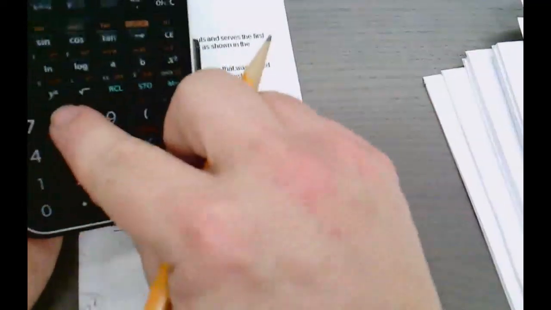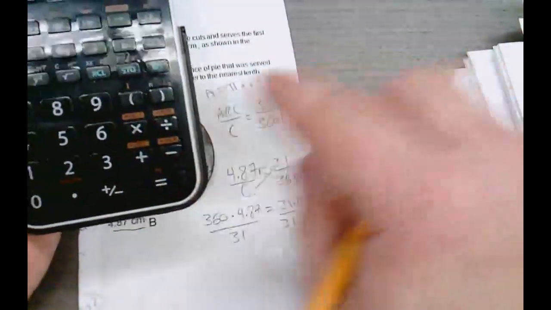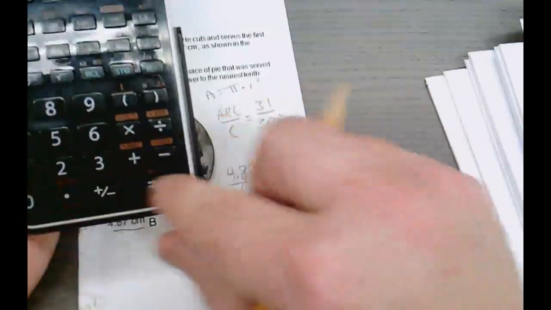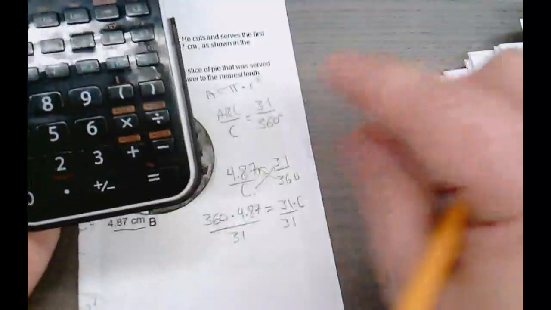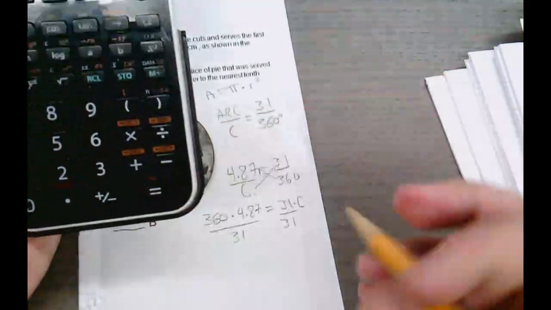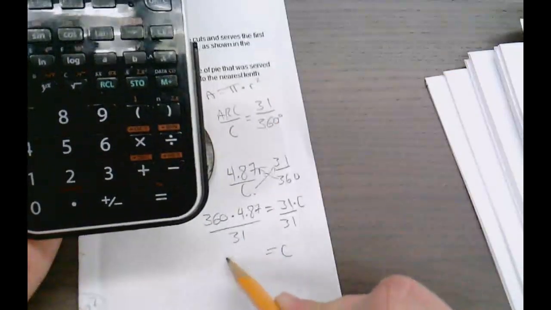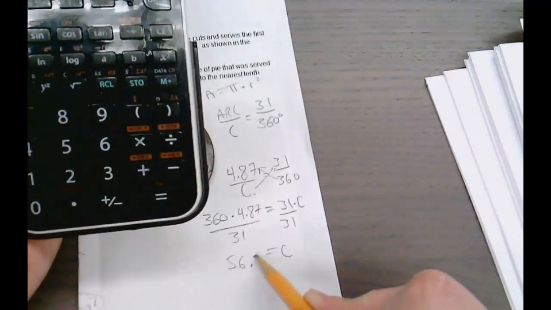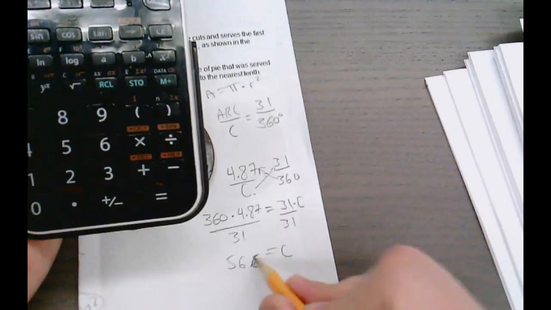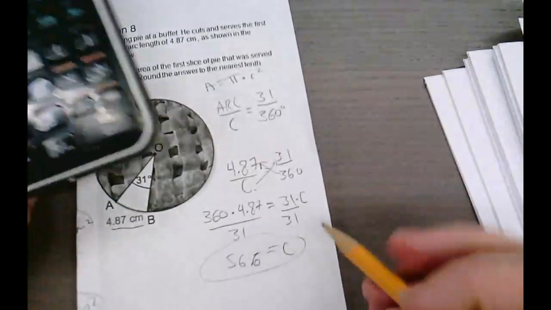So 4.87 is the arc, times 360 degrees, divided by 31 degrees, gives us a circumference of 56.6. Let's just round it now. So this is our circumference.